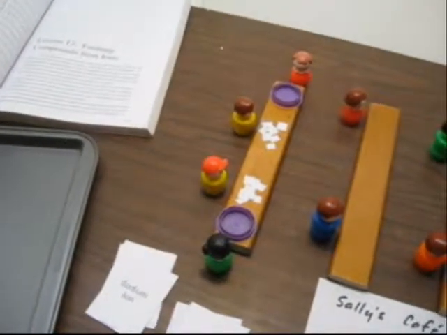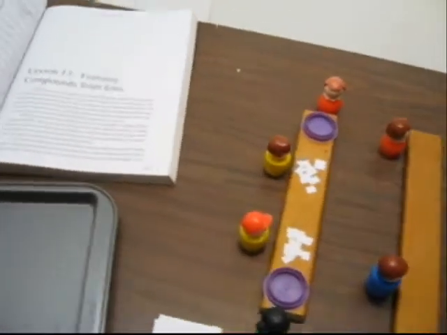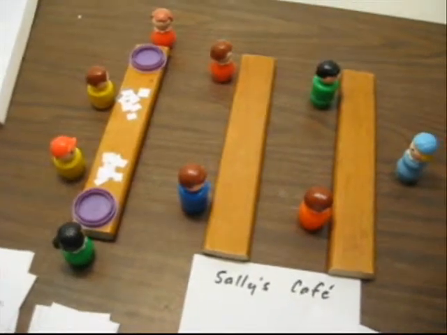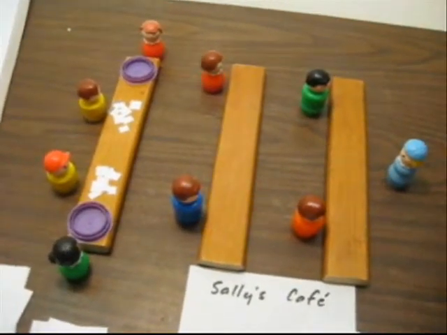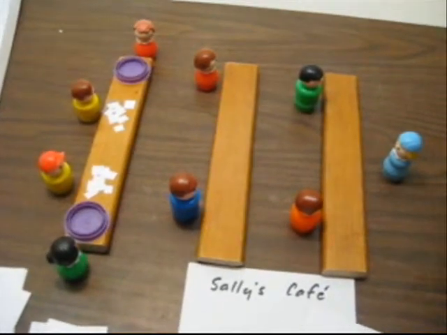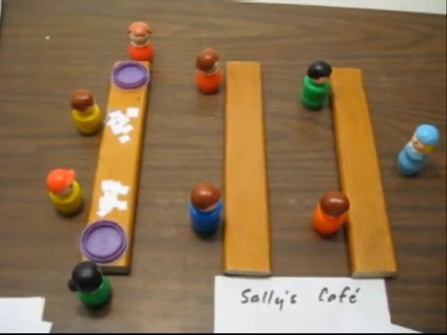So here we are at the compound restaurant game. This game goes along with lesson 13 in your book, which deals with forming compounds from ions. This game will give your students many opportunities to practice writing compound names, symbols, and formulas. The setup of this game is much like the teamwork game that you've played in past lessons.